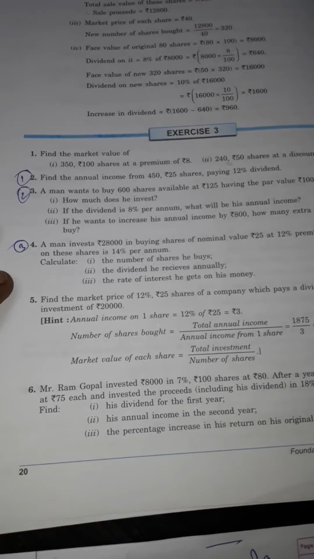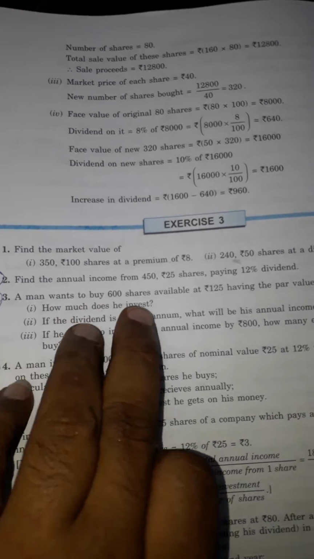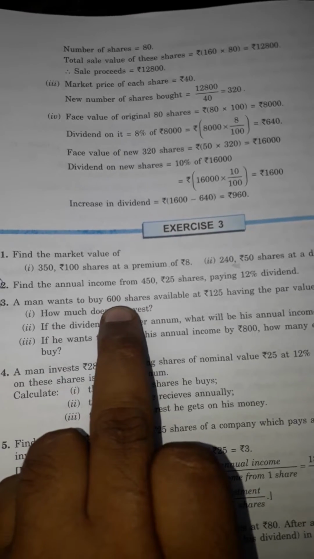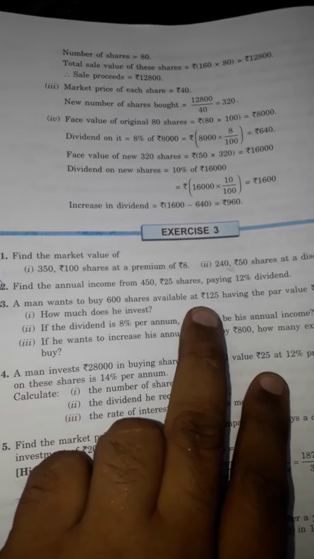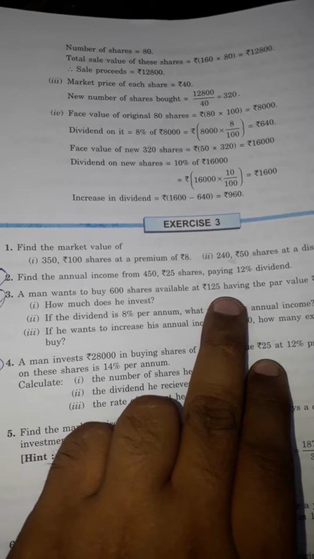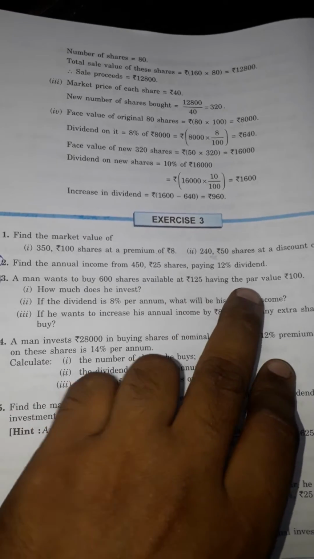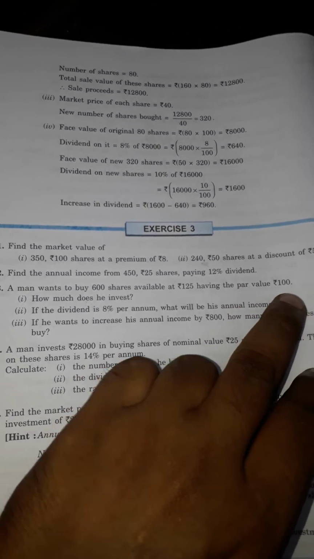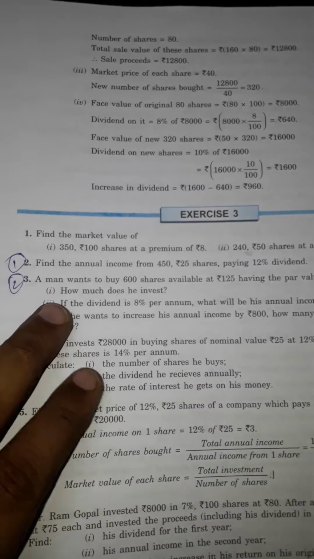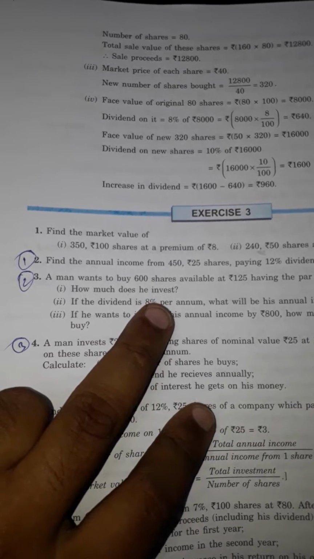Now question number 2, or type 2. A man wants to buy 600 shares, number of shares is 600. While reading the question, please make sure the terms are clear. At 125, this is market value, having the par value of 100. 100 means face value. First question, how much does he invest, means total investment we have to find.